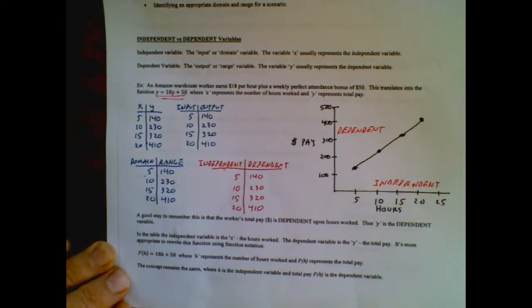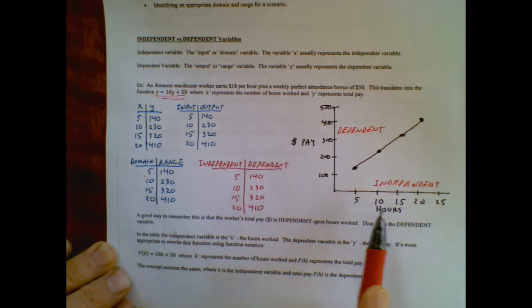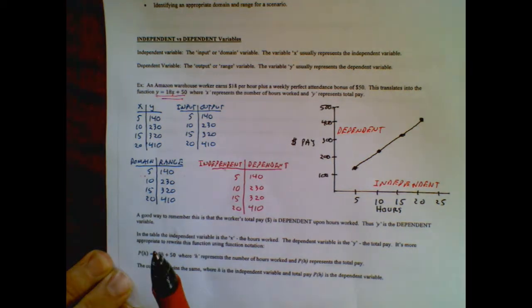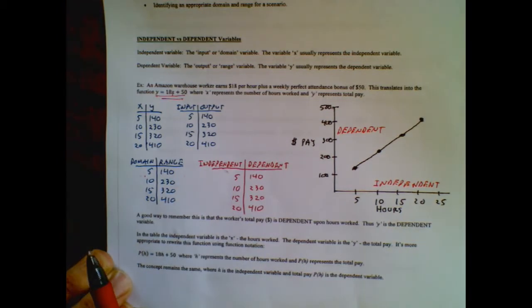Well, you can say that the $320 this person earned is dependent upon their hours worked. The dependent variable is always influenced by the independent variable. And the 15 hours worked is what led to the output, or the dependent variable, 320. So on the very most simple way to think about it, x, y, independent, dependent. But a more realistic way is think about a scenario and one of the variables is dependent or a result of the other variable.